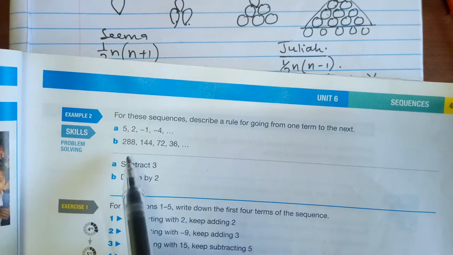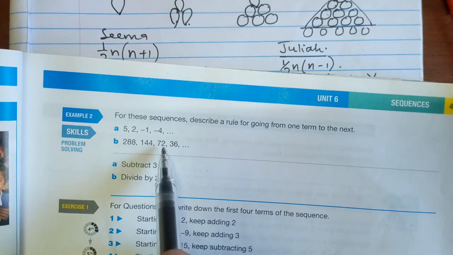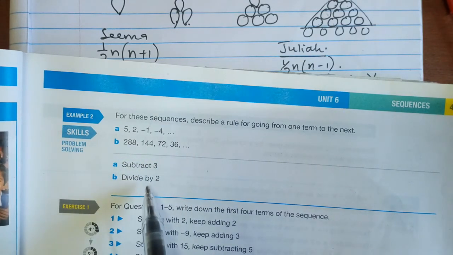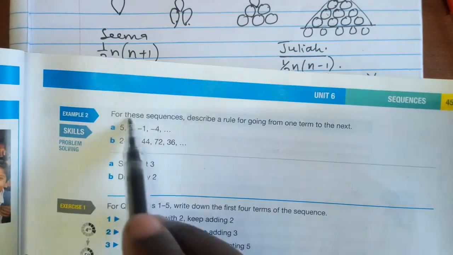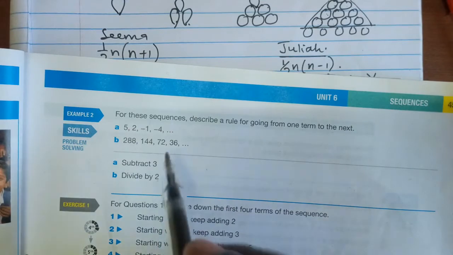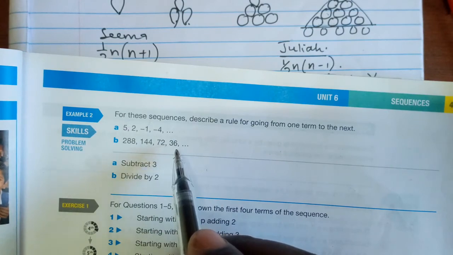Moving forward, what about 288, 144? To get from 288 to 144, you can already see this is divided by 2. From 144 to 72, again divided by 2. From 72 to 36, again divided by 2. So the rule is dividing by 2, and these are the solutions to that particular question. So you must exactly understand what we are doing. If you want the next term of this sequence, 36 divided by 2 is obviously 18.